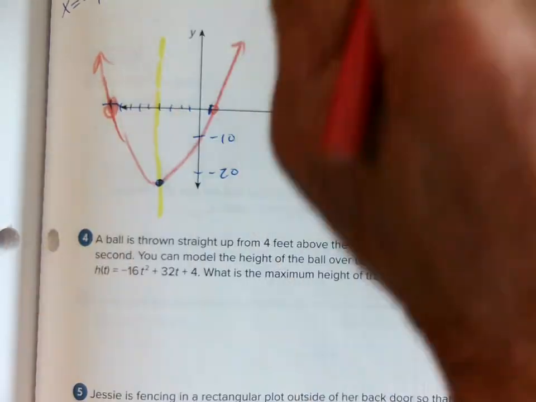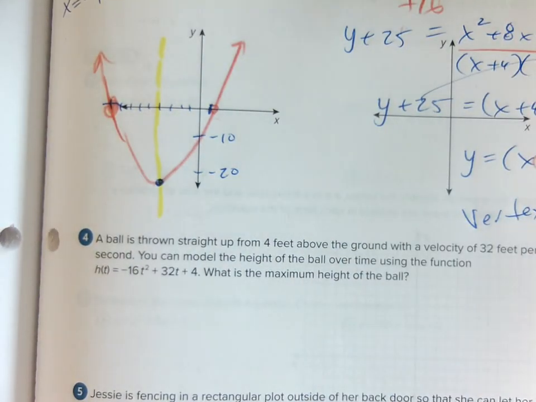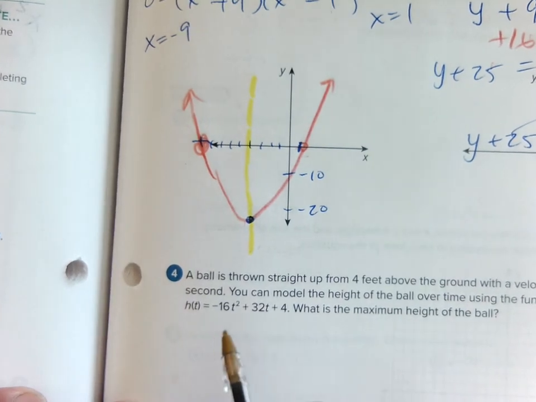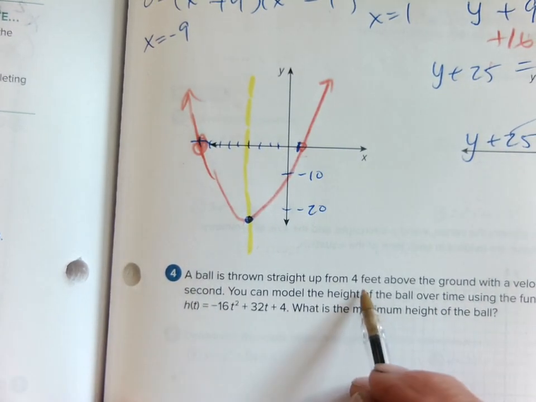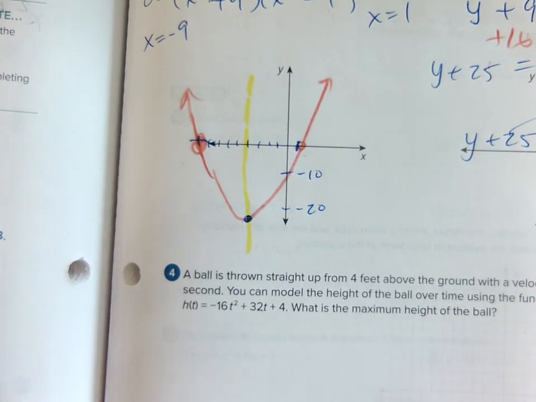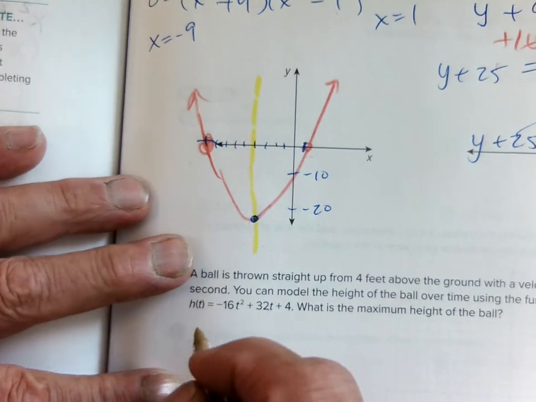All right. Now, number 4 is very similar, okay? And we won't do 5, we'll just do 4. So, if we have a ball circling in the air 4 feet above the ground with a velocity of 32 feet, that's there, height of 4 feet, what's the maximum height of the ball? Okay, so we could do -b over 2a. That would work, it's probably fine. But we can also complete the square.